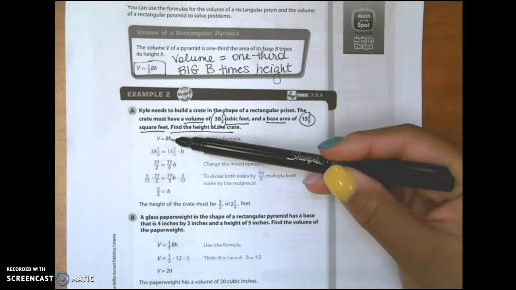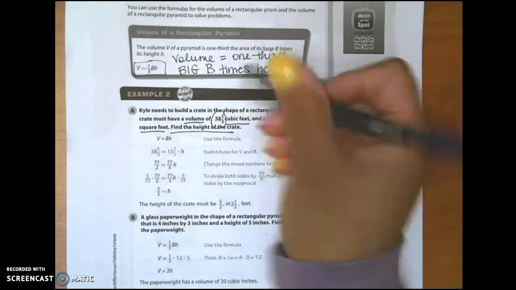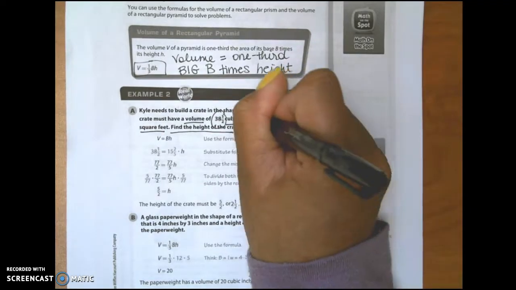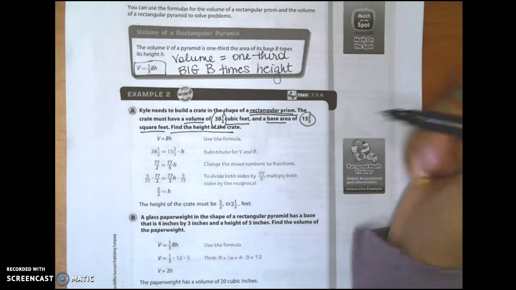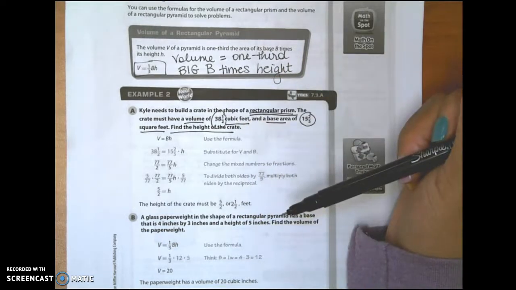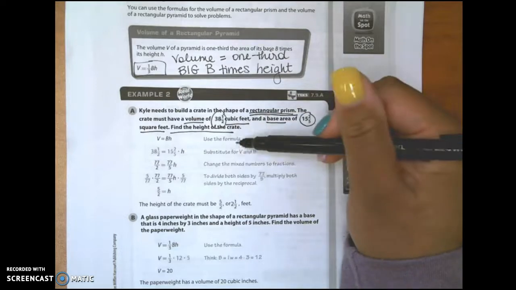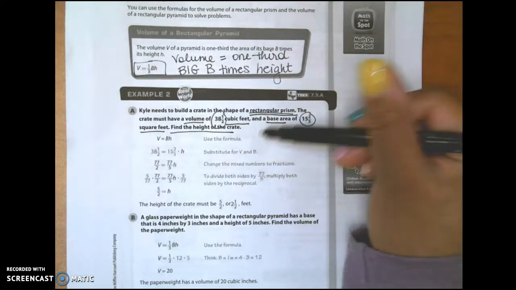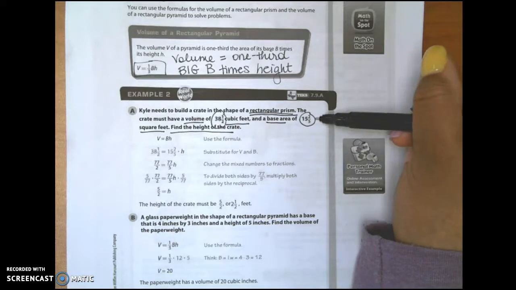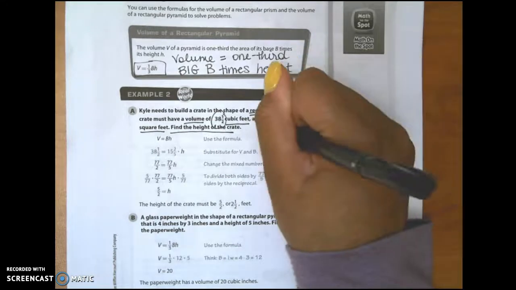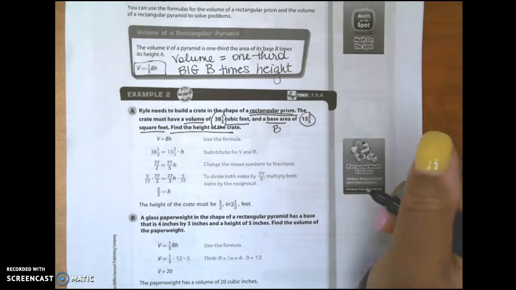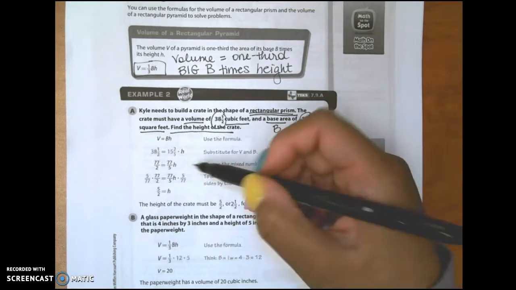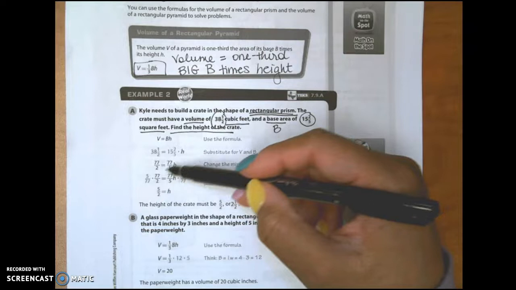So they said use the formula volume equals big BH, because I'm finding a volume of a rectangular prism. Okay, I'm not going to use the 1/3 yet because they're not talking about a prism. I'm sorry, they're not talking about a pyramid. Use the formula, substitute V and big B. Why am I using big B? Because there's 2 bases. Well, yes, all prisms do have 2 bases, but what did they give me? They gave me the big B, the base area. Okay, so I'm plugging these in, and then what do they do here?